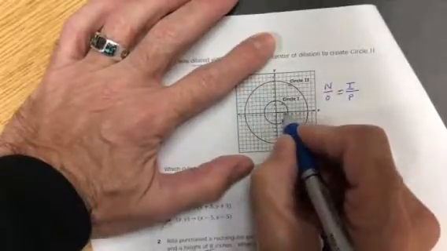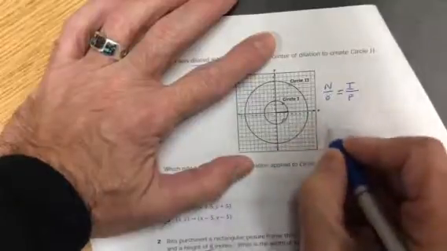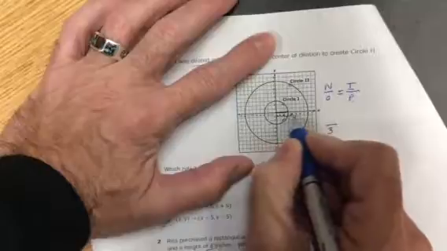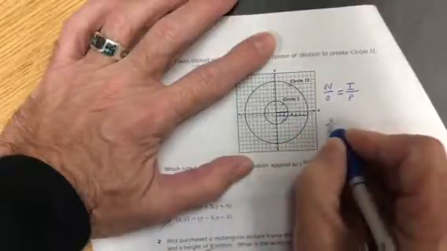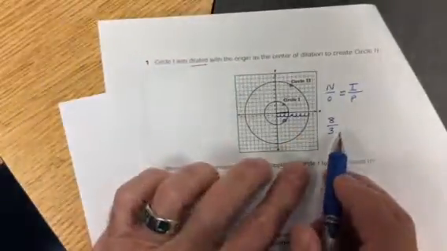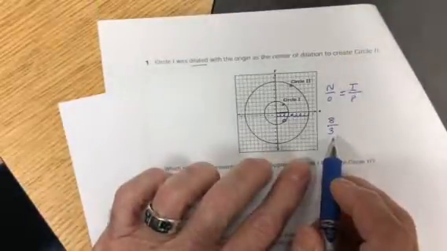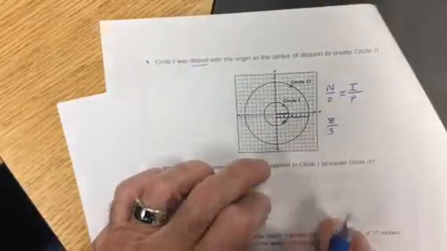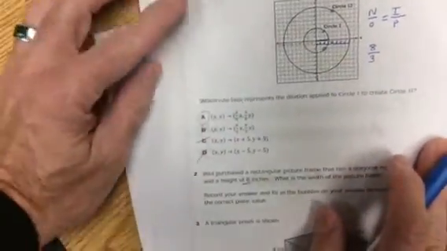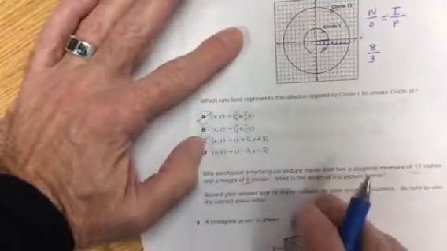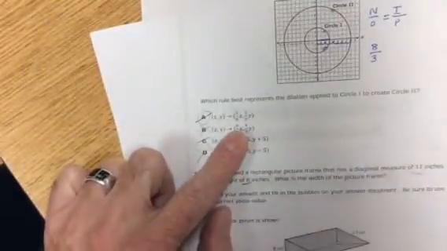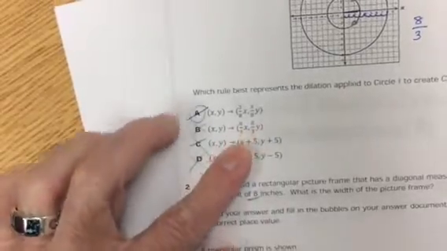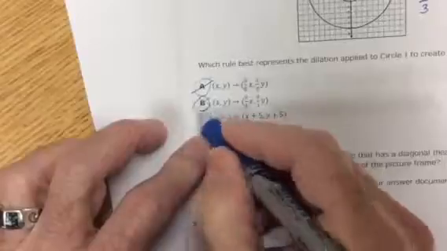On the old circle 1, the radius is 3. And on the new, 1, 2, 3, 4, 5, 6, 7, 8. The radius is 8. So the dilation is 8 over 3. I know that it has to be greater than 1 whole because it got larger from circle 1 to circle 2. So I could rule out A, because A says it got smaller, and it couldn't have got smaller. It got larger. B is the correct answer.